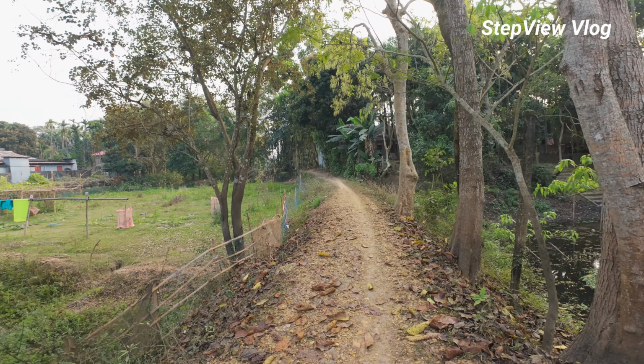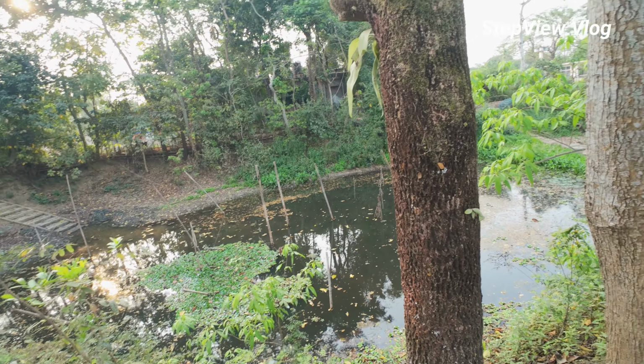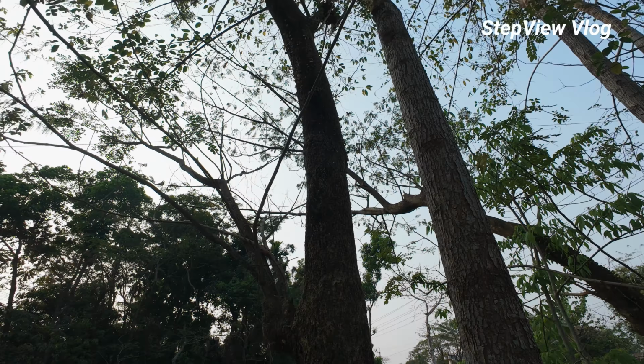This is a home of a Bangladeshi village. This is a pond, you can see this is a pond and a big beautiful tree. I am showing you the rural life of Bangladesh. You can see, StepView blog, whole Bangladeshi culture, poor Bangladeshi people and poor landscape of Bangladesh.